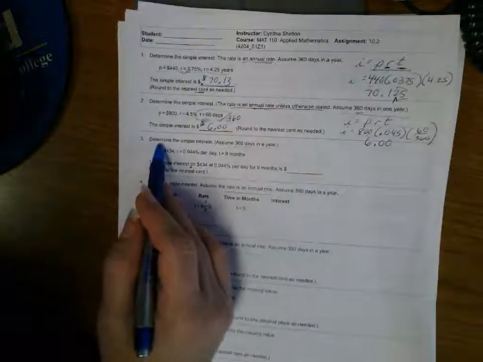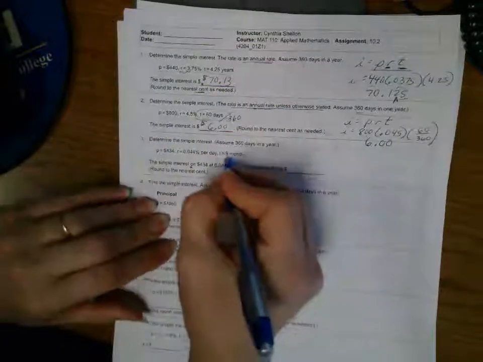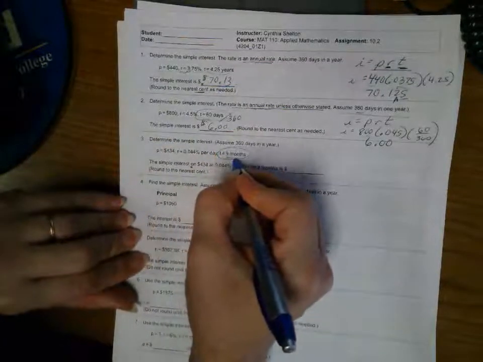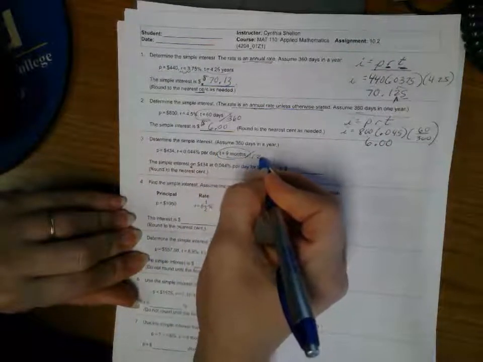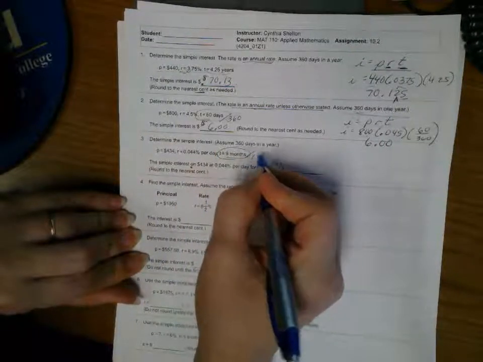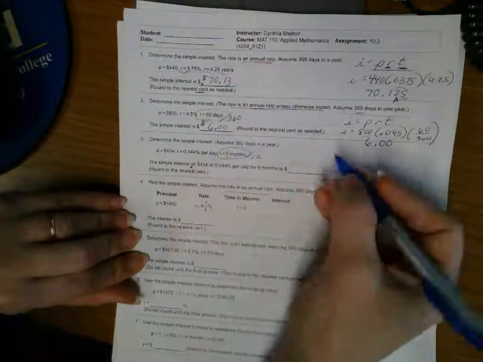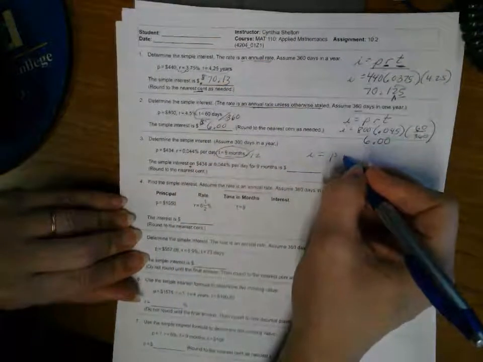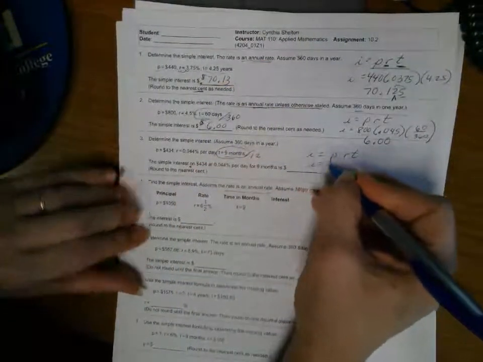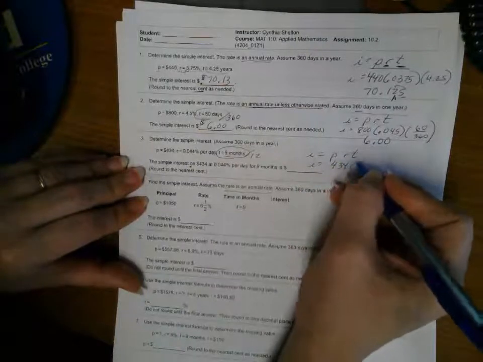All right, number 3, determine simple interest. Again, this time it's given in months. So for months, we want to divide by 12 to convert that to years, always converting to years if it's a yearly interest rate. So I equals PRT. Looking for interest again, we know the principal, we know the rate.